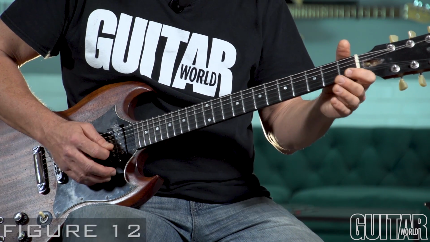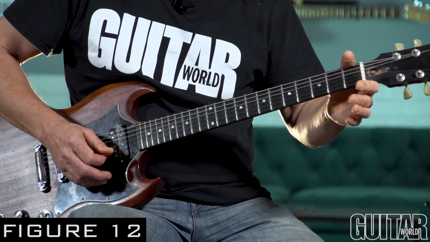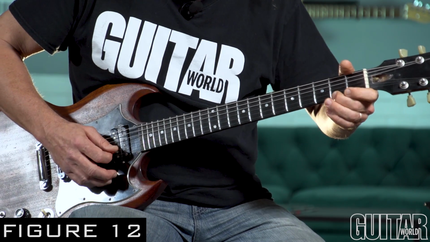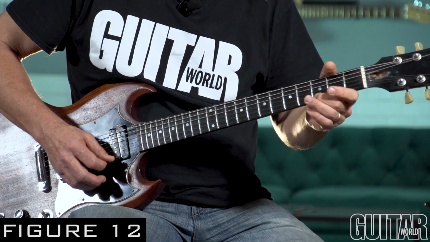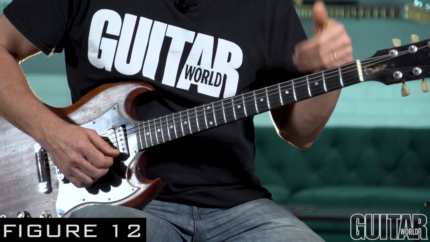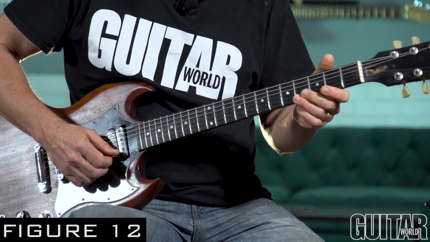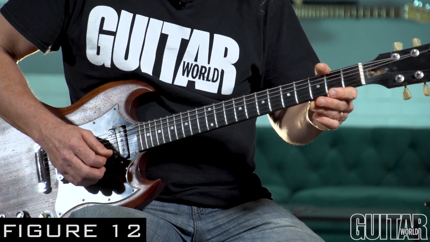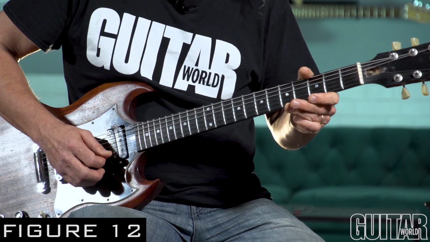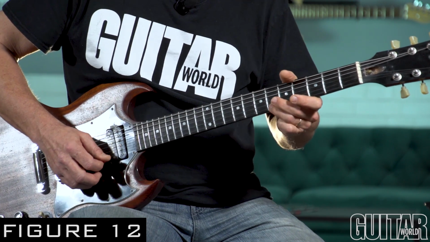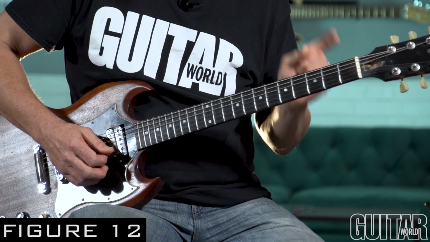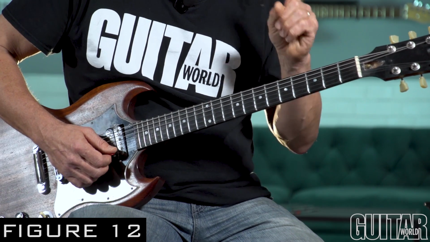So if you go, that's a minor second, major second, minor third. You can also think of that as an augmented second. Major third, perfect fourth, augmented fourth, also known as a diminished fifth, also known as a tritone.